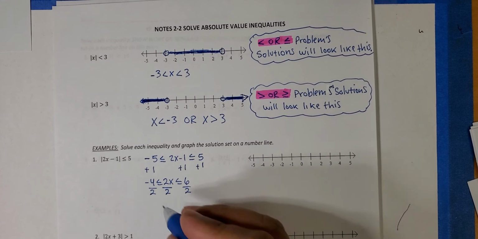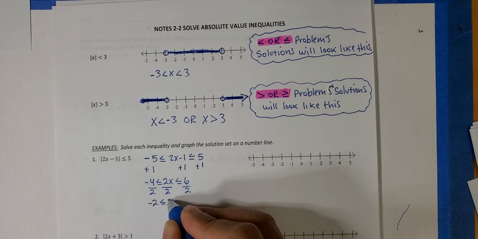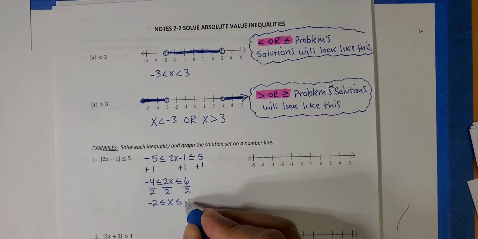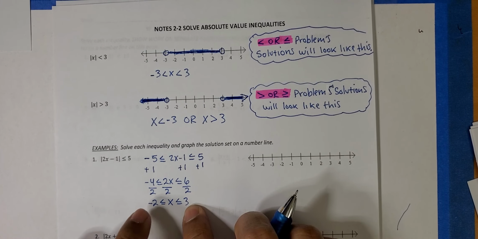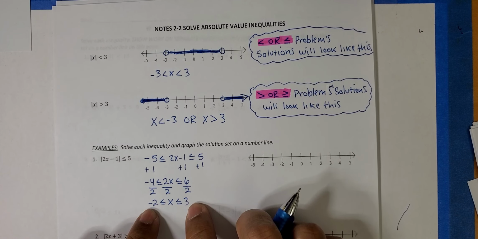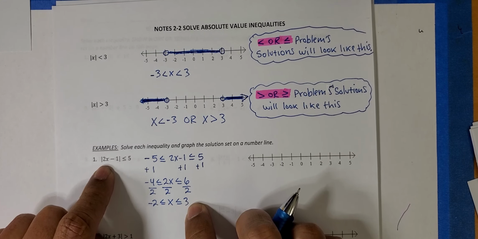Okay? So -4 divided by 2 is -2, less than or equal to x, now the x is by itself, and then 6 divided by 2 is 3. So what this is saying is that all the values from -2 to +3 can be used, and they'll give you a true statement in this absolute value inequality.